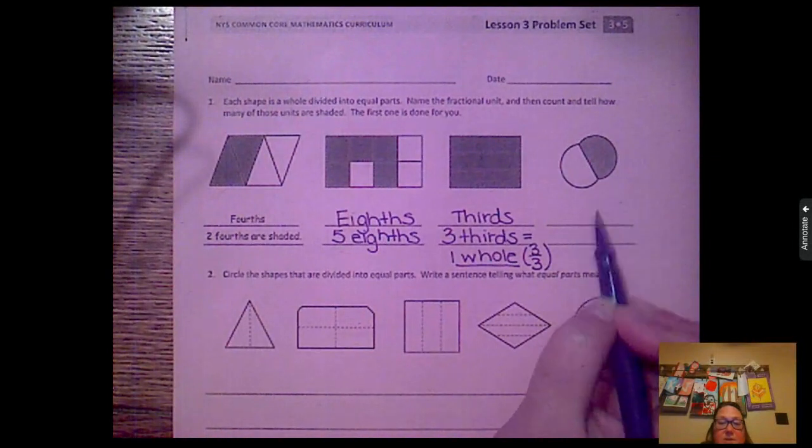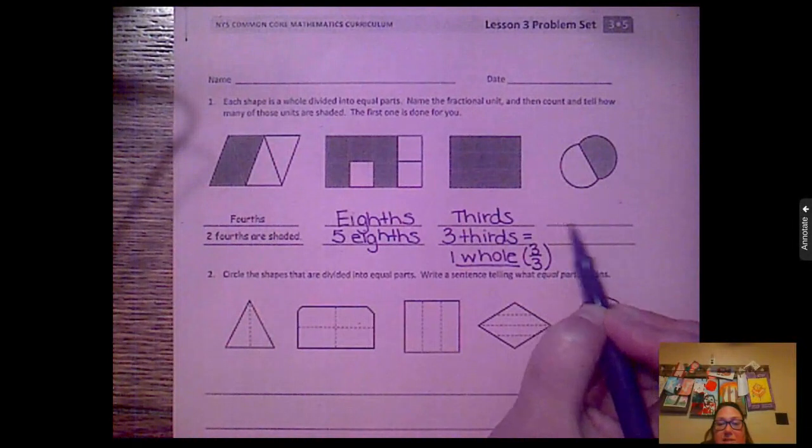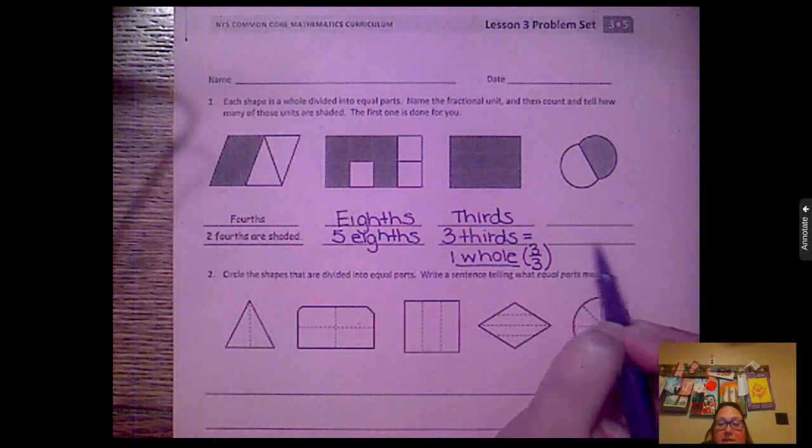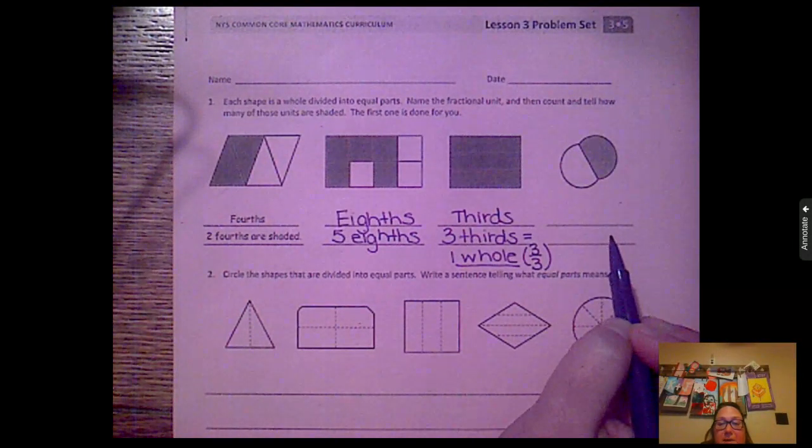Good. Do you want to try this one? You want to pause your video and try that one? So again, think about how many total pieces there are, and then write it in partial word form there.